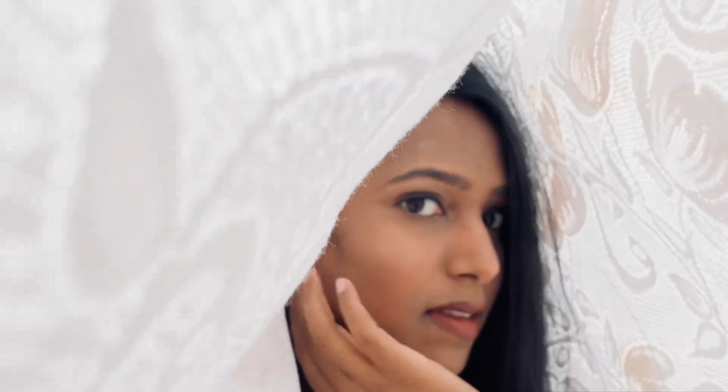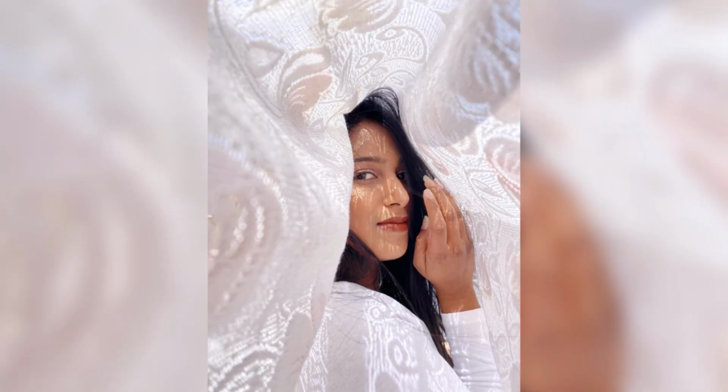For the next picture, I'm using these white curtains जिस पे बहुत ही अच्छा सा डिज़ाइन बना हुआ है. You can use any dupatta or different chunnis. So after so many trials, here are the final pictures and they turned out pretty amazing.